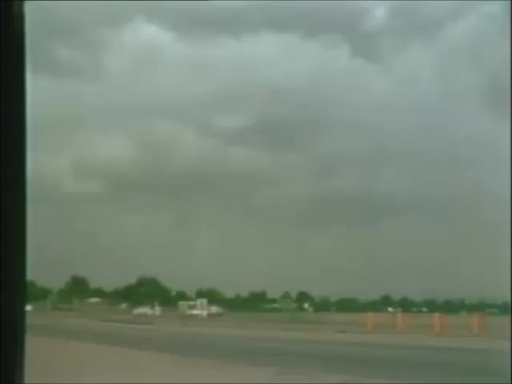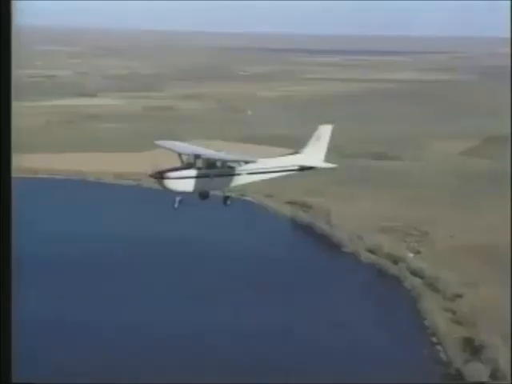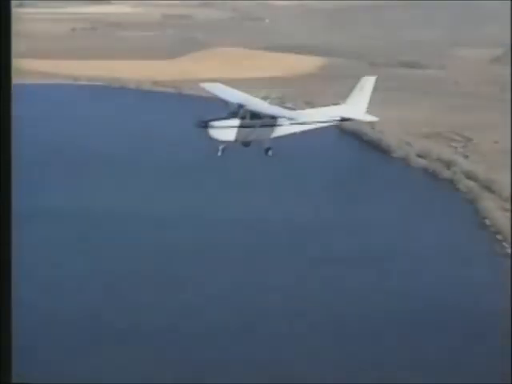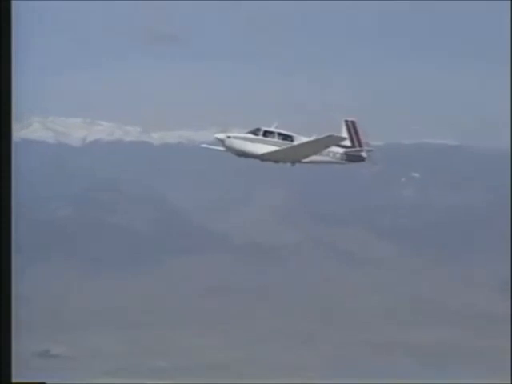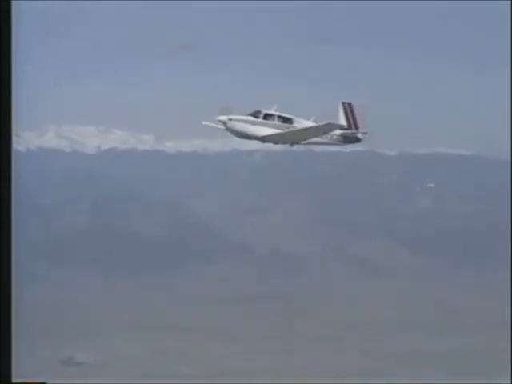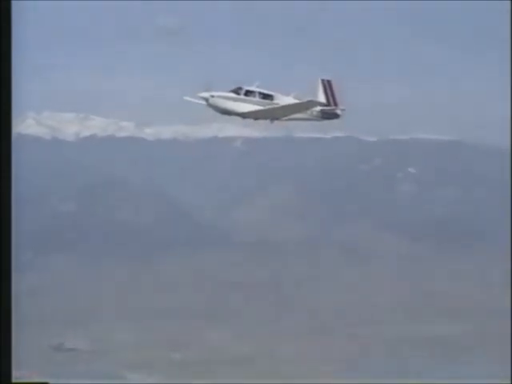Other phenomena that may cause erroneous readings in your ADF are twilight effect, thunderstorm effect, precipitation static, shoreline effect, and terrain effect. You'll learn more about these when you read your private pilot manual and study the operator's handbook for your ADF.